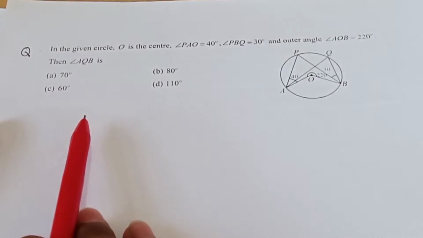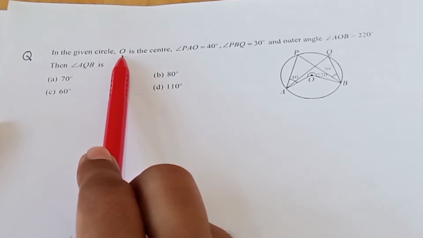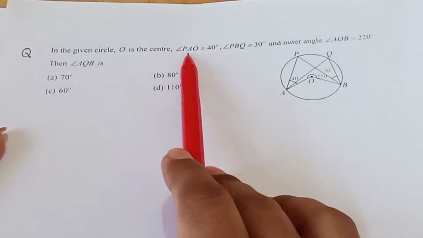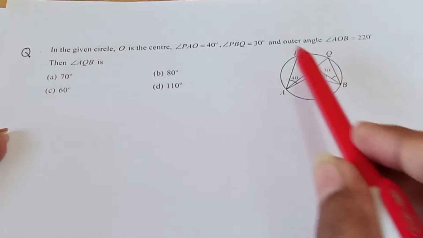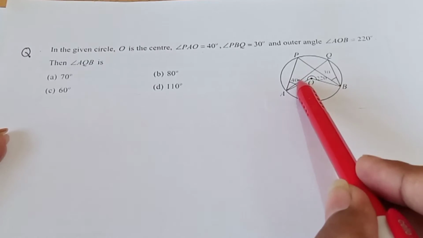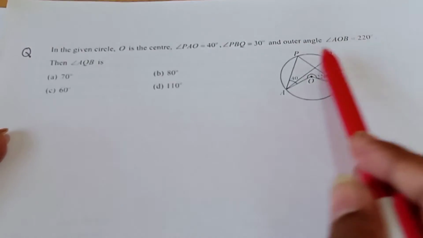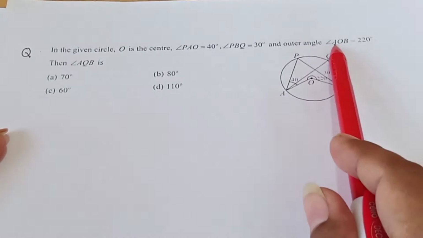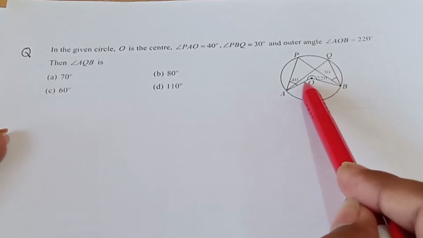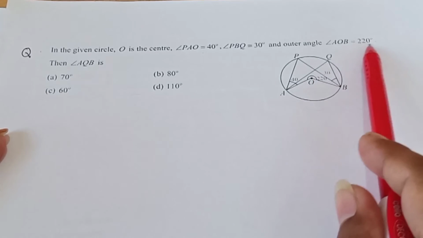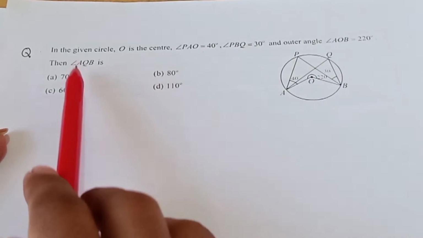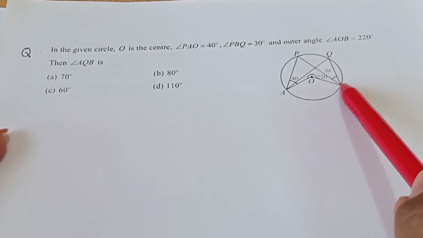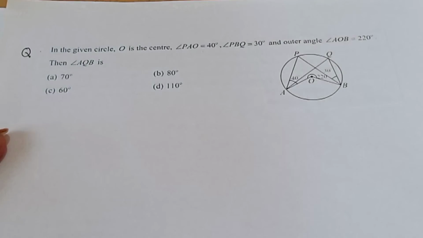Let us see our next question. In the given circle, O is the center. Angle PAO is 40. Angle PBQ is 30. The outer angle of AOB, this is the inner angle and this is the outer angle, is equal to 220 degrees. And we have to find angle AQB.